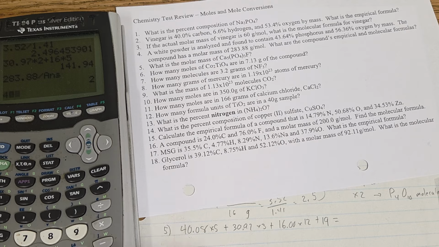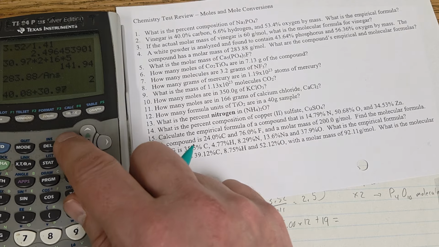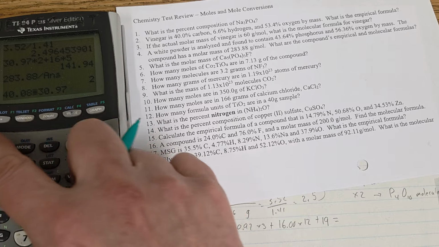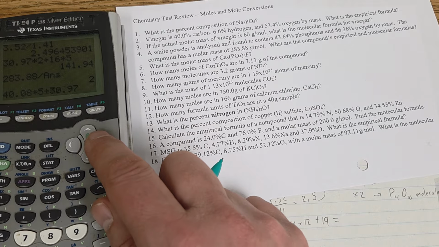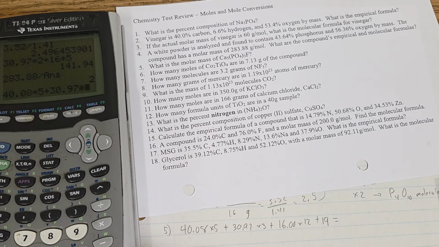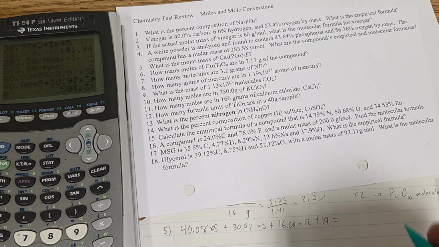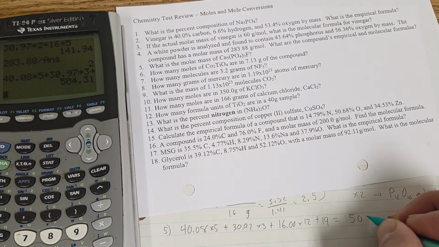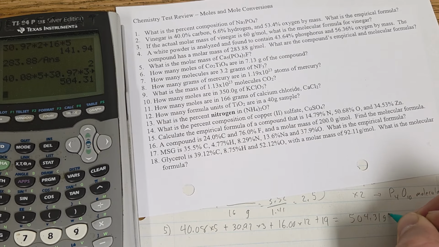And when you punch that in, you have 504.31 grams per mole.